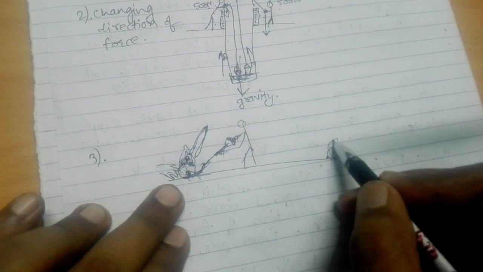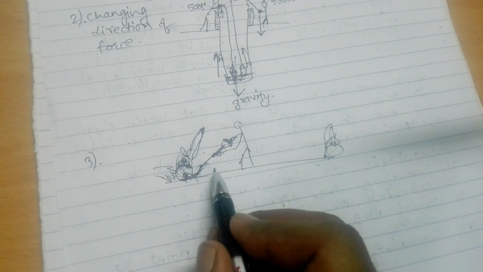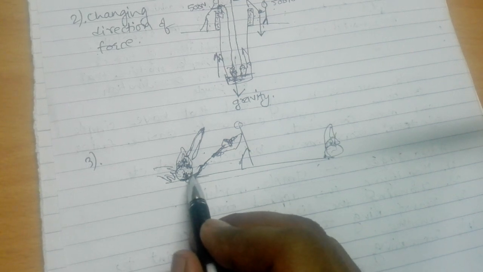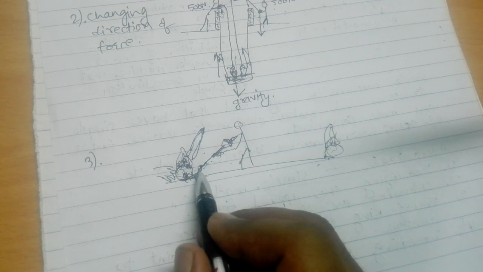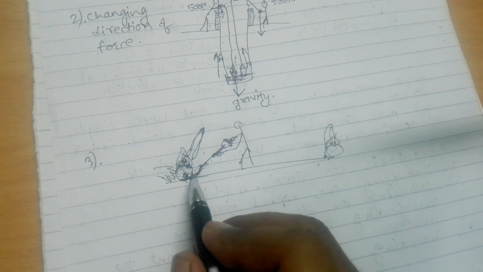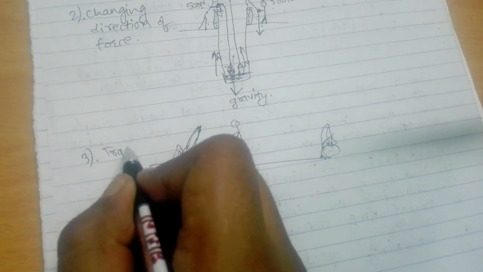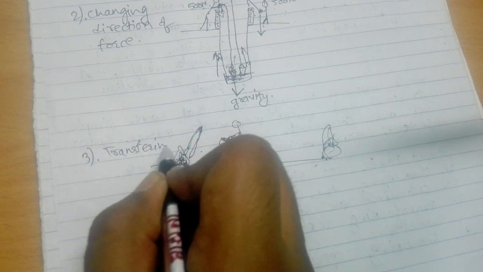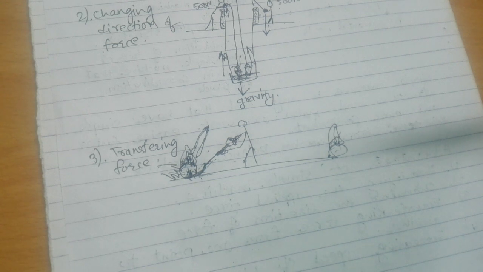Now, how is the simple machine helping here? Actually, using a shovel requires more force than just lifting the load directly, but still it makes your work more convenient. How? By transferring force. So the third mechanism by which simple machines make our work easier is transferring force. It transfers force from one point to another point. Similarly, several other examples are also there.